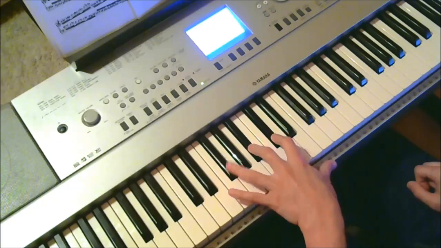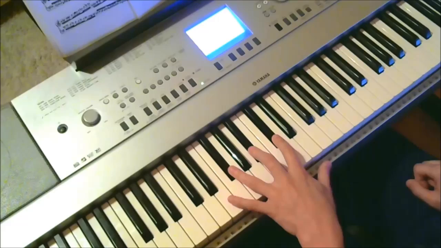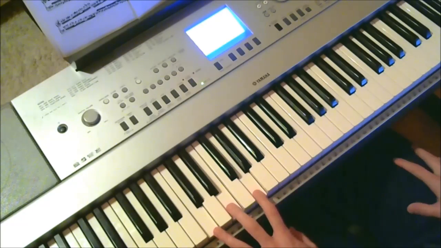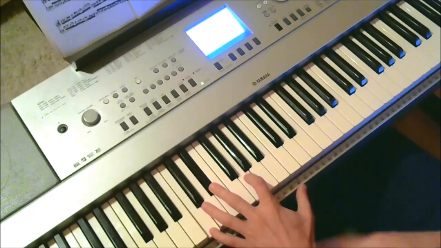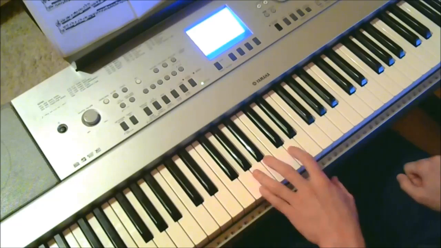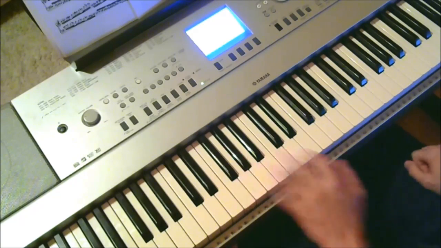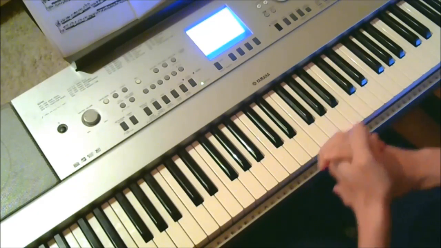F sharp. 1, 2, 3, 4, 5, 6, 7. So 1, 2, 3, 4, 5. Doesn't matter if they're black or white. So you want to be simply thinking, I'm playing 1, 3, 5 in the key of C. Or I'm playing 1, minor third, 5 in the key of C. 1, 3, 5 in the key of F, 1, minor third, 5 in the key of F. That's the logic.